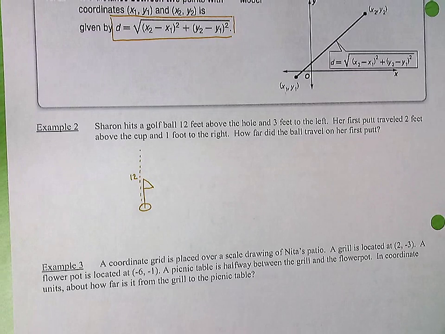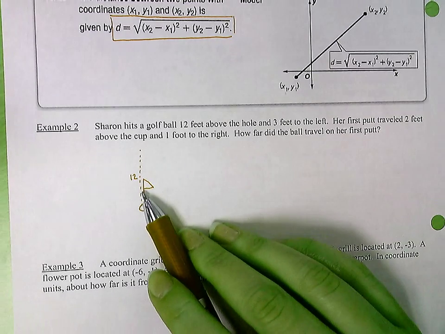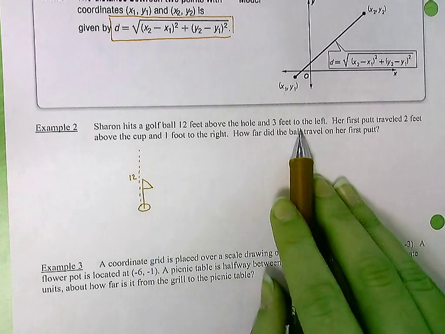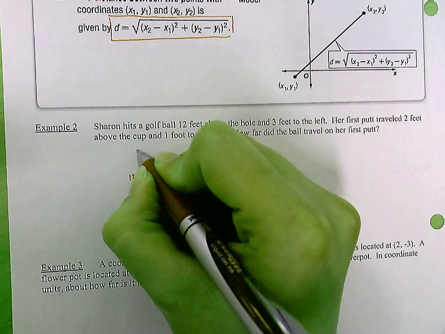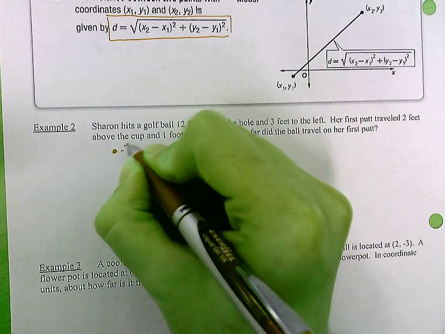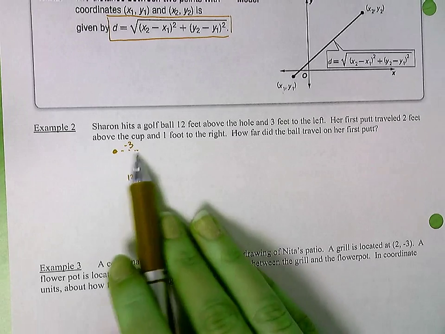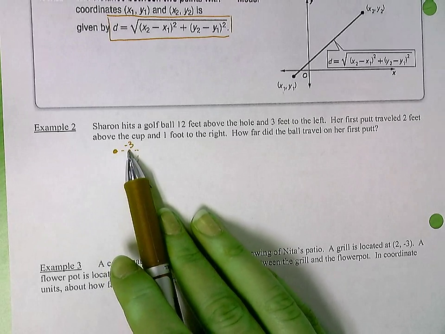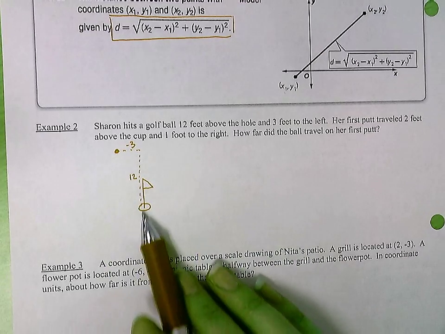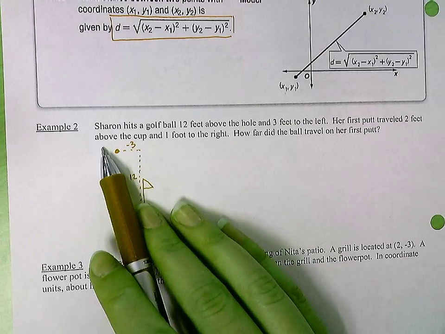That's okay if you can't draw that. So 12 feet above the hole and 3 feet to the left. We're going 3 feet to the left, so we're at this point here. Since we're going to the left, I'm going to label that as -3. So 12 up, 3 to the left.